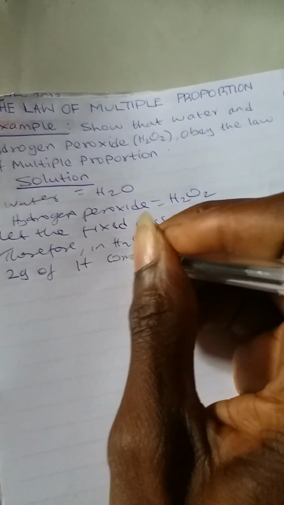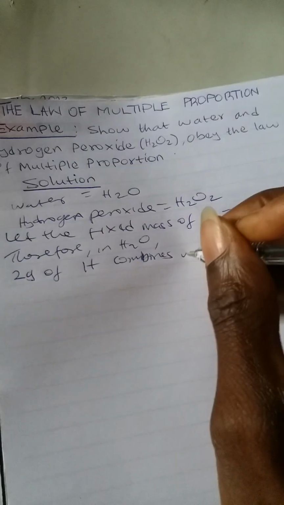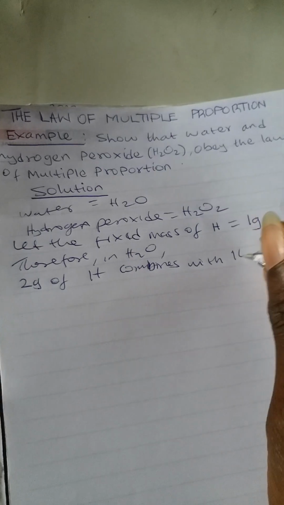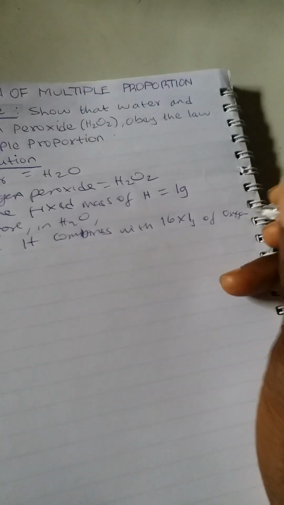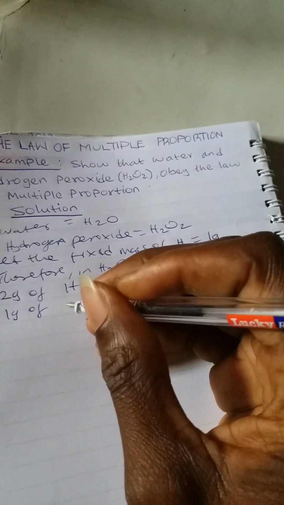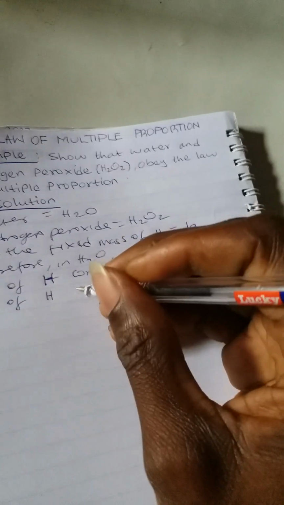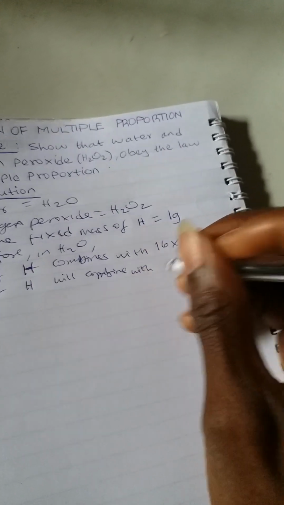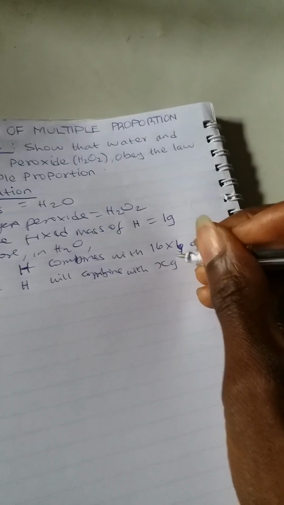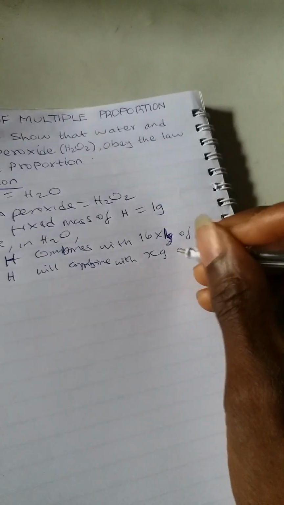In water, are you there with me? 2 grams of H combines with 16. How many O do we have in water? 1. 16 times 1 grams of oxygen. That's oxygen right there. So you now say 1 gram of hydrogen, this is H, combines with X grams, this is 1 g, of oxygen.